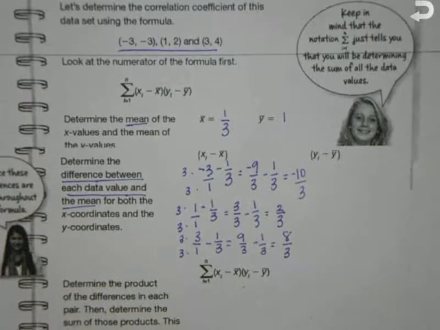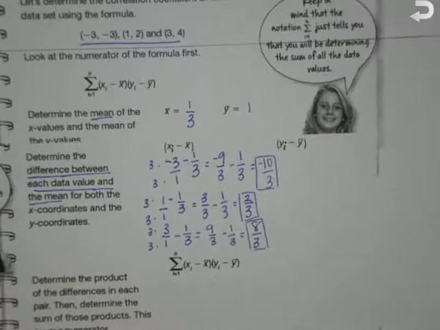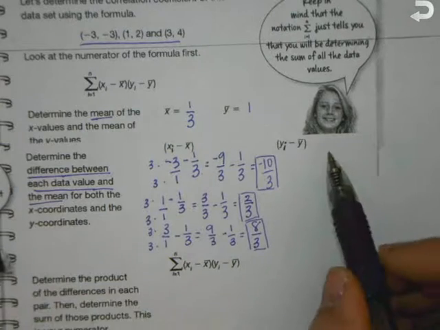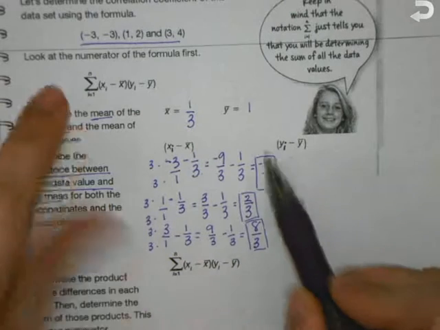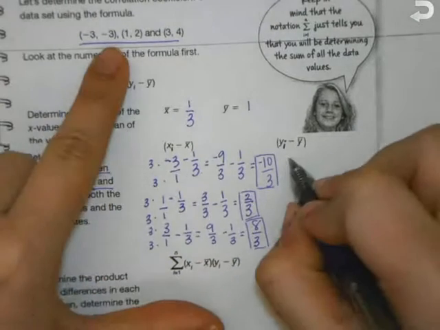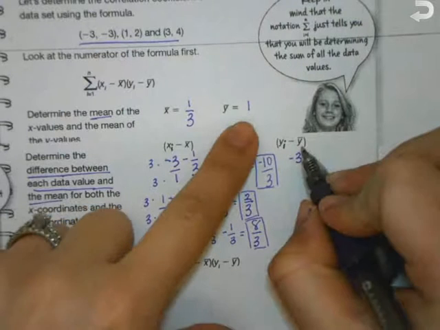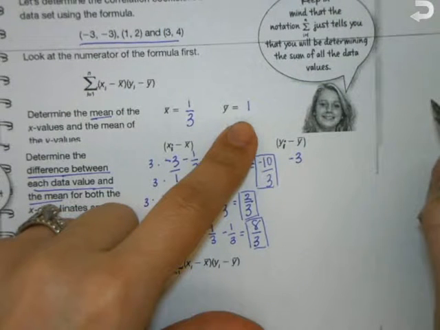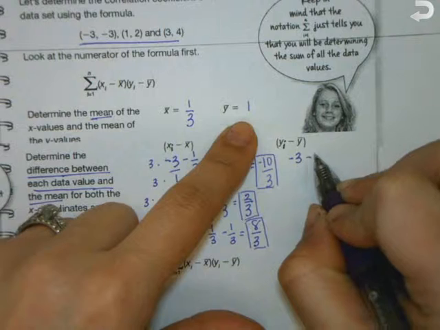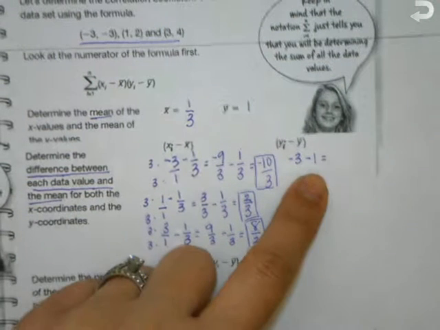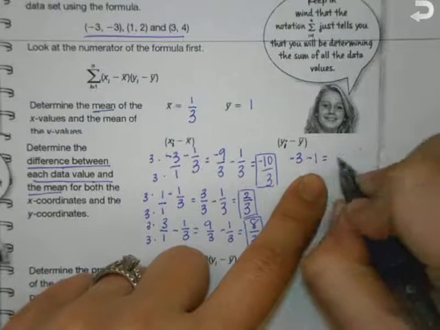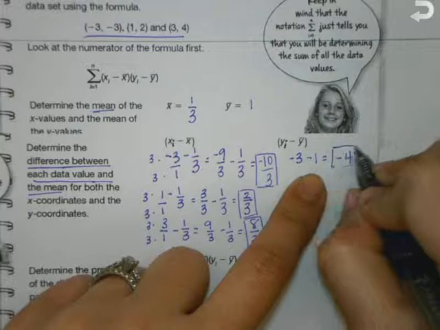So the next thing we're going to do is the exact same thing, but for the y's. So we're going to take our first y, which is -3, and we're going to subtract the mean of the y's, which was what? 1. So -3 minus 1, so what's that give you? -4. Box it just so you don't lose it.